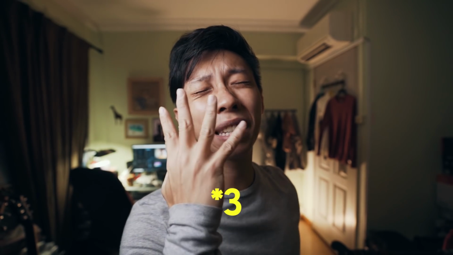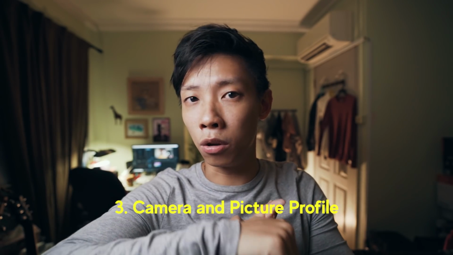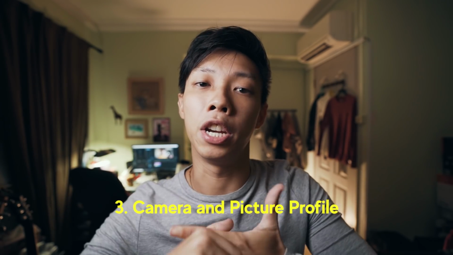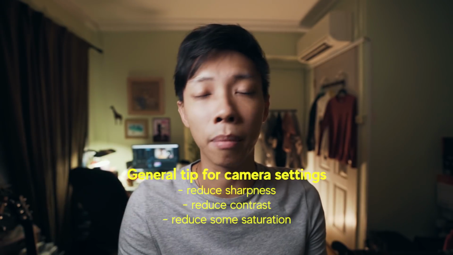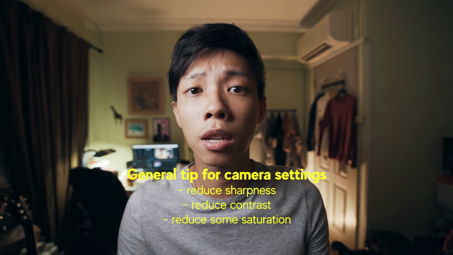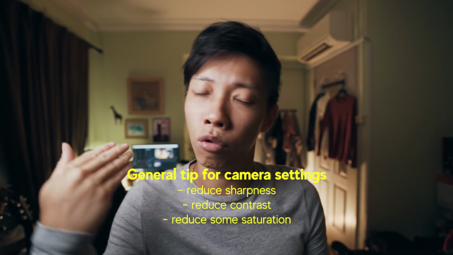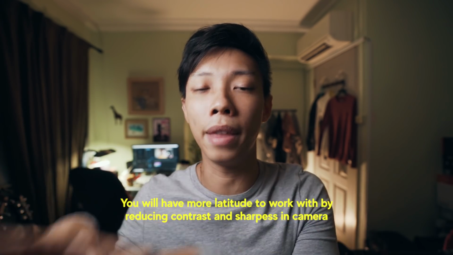Alright, so number 4, this is my last point, and basically again, your color grade is going to be dependent on the type of camera that you're using and the picture profile that you're shooting with. And basically what I would recommend is to just try and keep your picture profile to be as neutral as possible. I recommend you guys to just reduce all of your sharpness, reduce your contrast, and maybe a bit of the saturation, just reduce it so that you can add all of that in post.